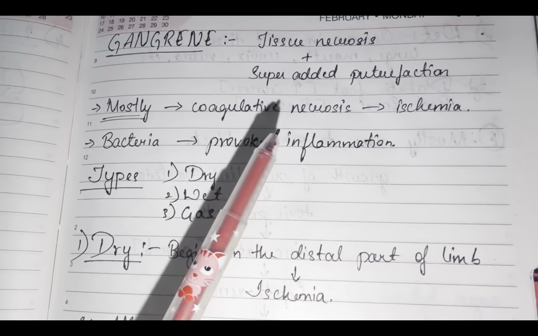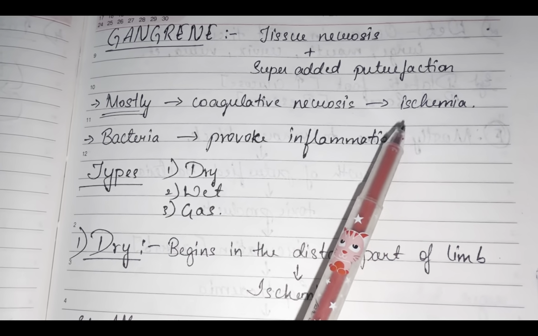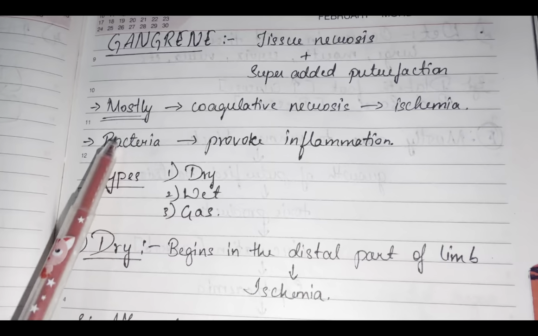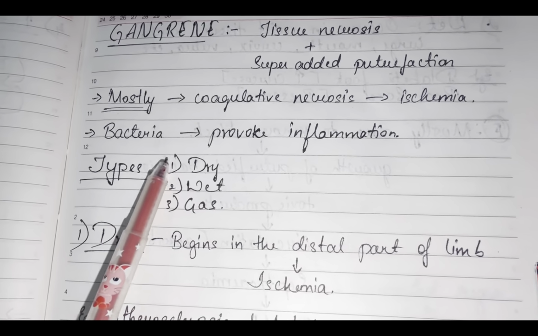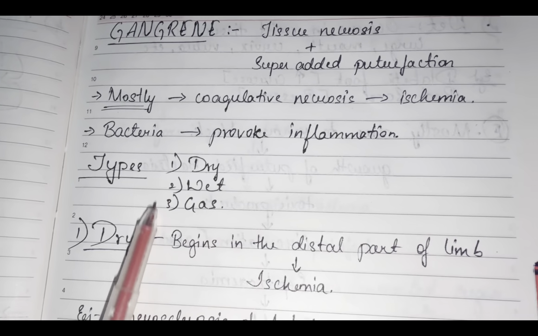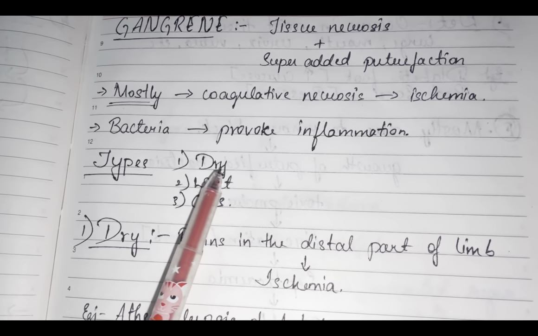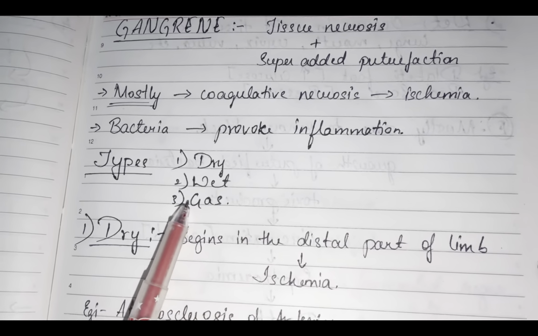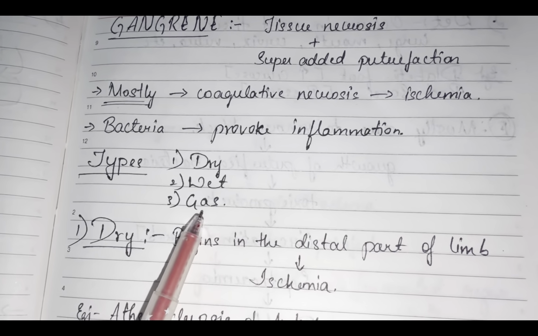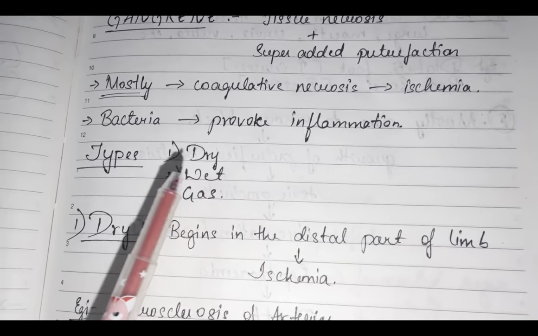It is mostly due to coagulative necrosis, which is due to ischemia, and then the bacterial reaction which provokes the inflammation. There are three main common types. The first one is dry gangrene, the next is wet gangrene, and the last one is gas gangrene. This gas gangrene is a variant of wet gangrene.